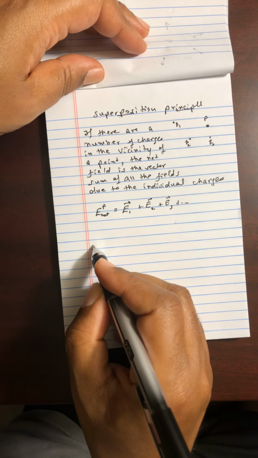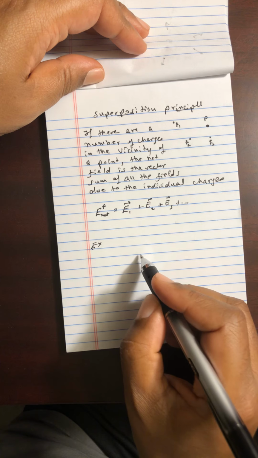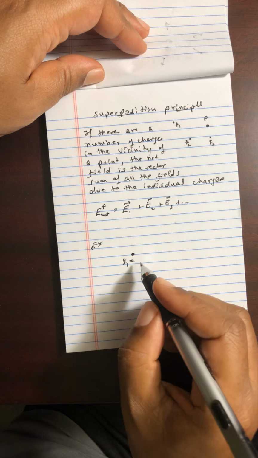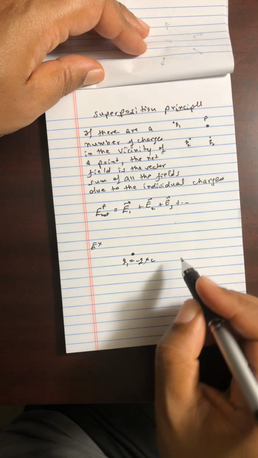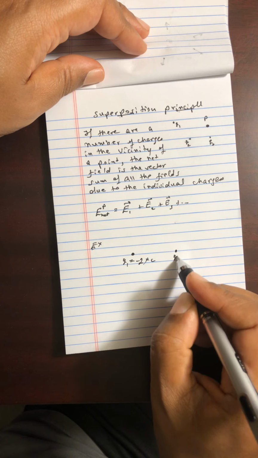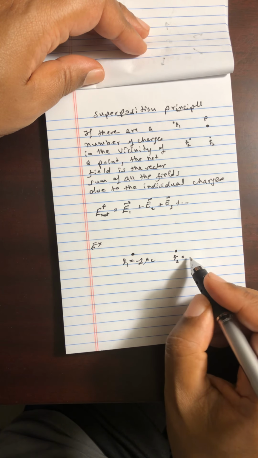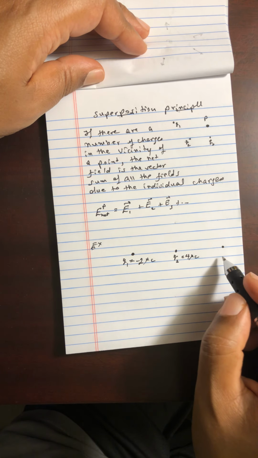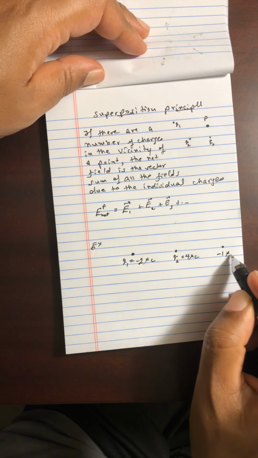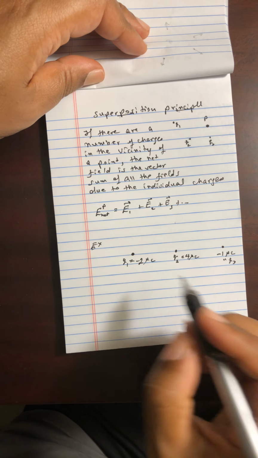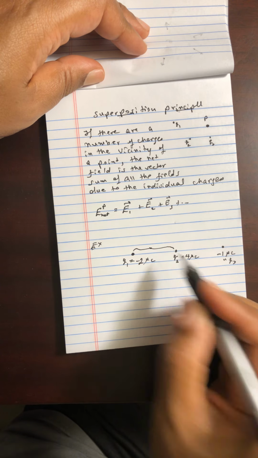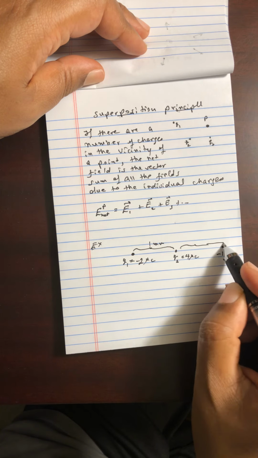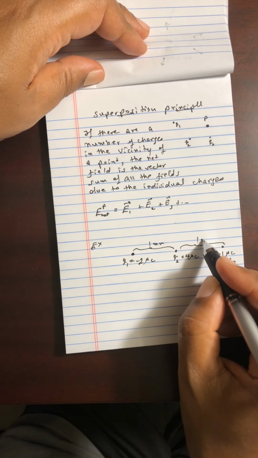All right, now let's consider an example. Suppose we have, let's say, this charge over here, Q1, is negative 2 microcoulomb. We have another charge over here, Q2, let's say it is 4 microcoulomb, and then we have another charge over here, let's say negative 1 microcoulomb. Let's say this is Q3, okay? And let's say these distances are 1 millimeter, and this distance is also 1 millimeter.